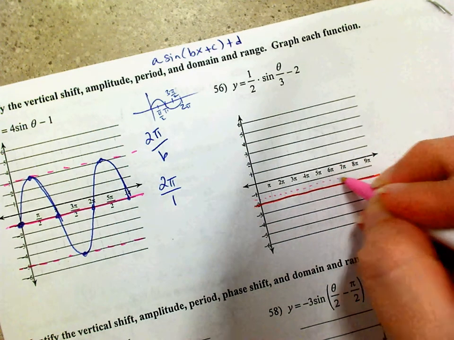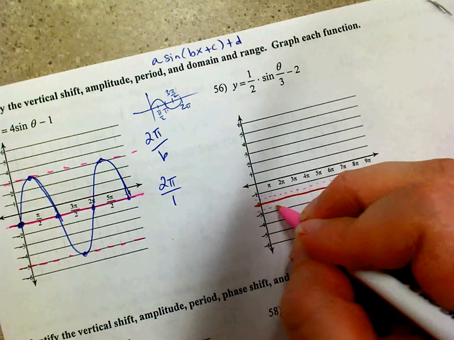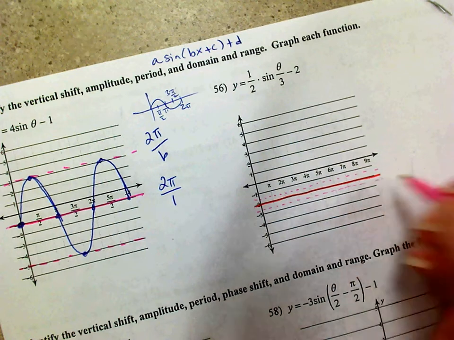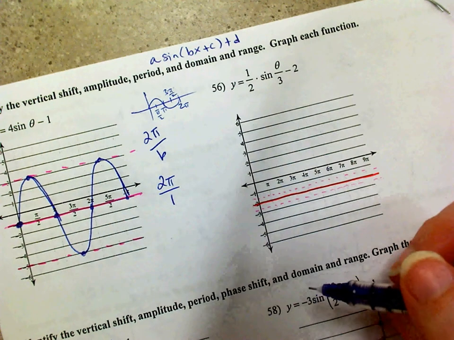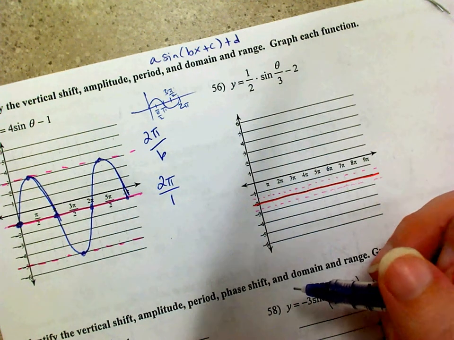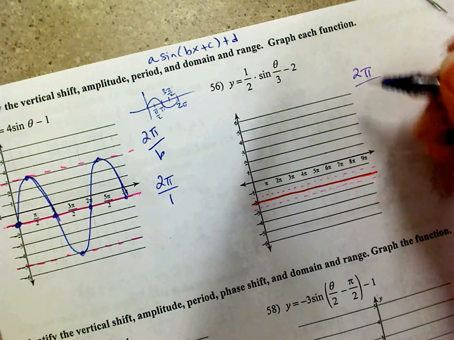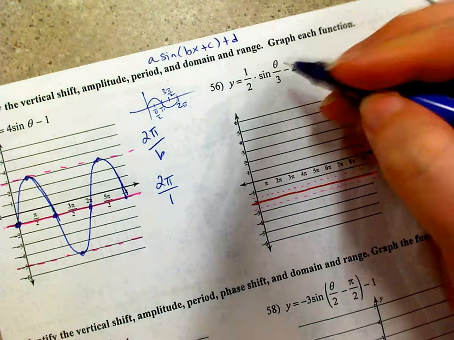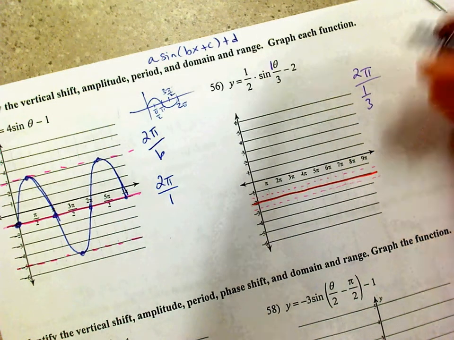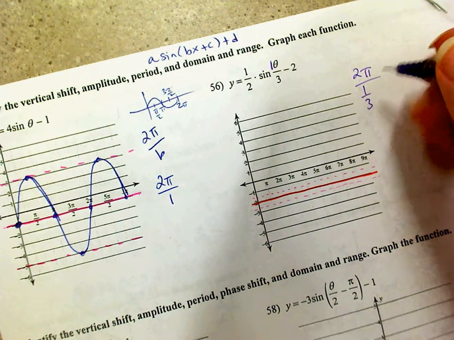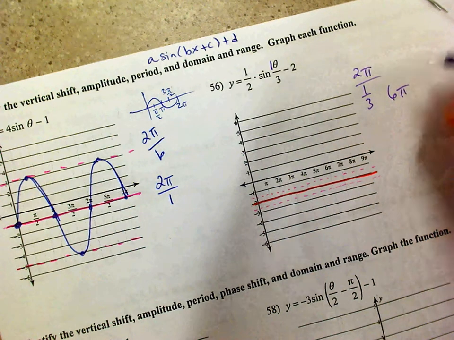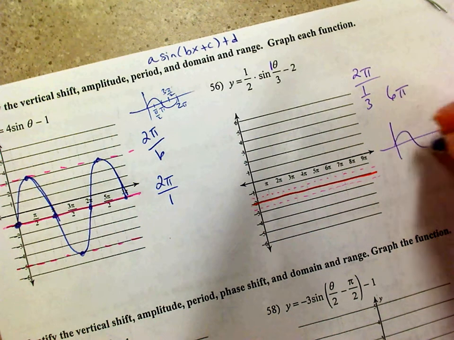The period is 2 pi divided by b. Well, b in this case is 1/3. We've got a 1/3 times theta right there. So dividing by 1/3 is the same thing as multiplying by 3, which makes the period 6 pi. Okay, it's a sine wave where the period is 6 pi. If that's 6 pi, then that's 3 pi. That's 1/2. That's 4/2. So I'm going to go to 0, or the midline.